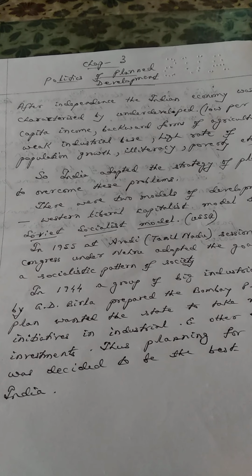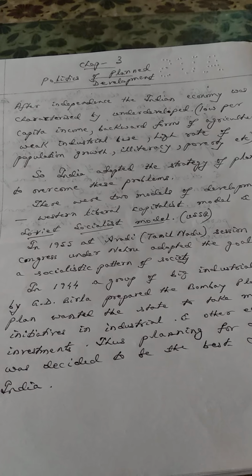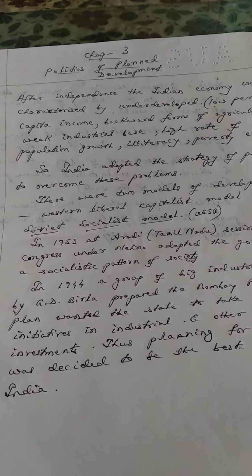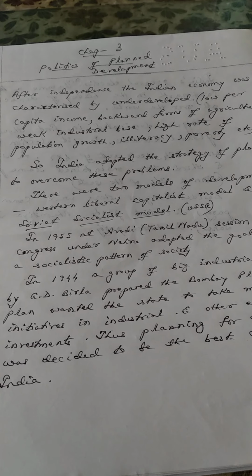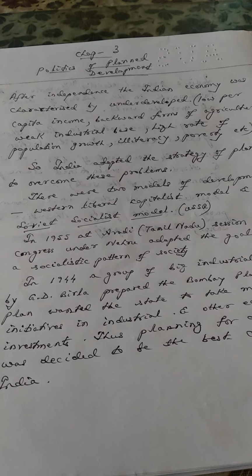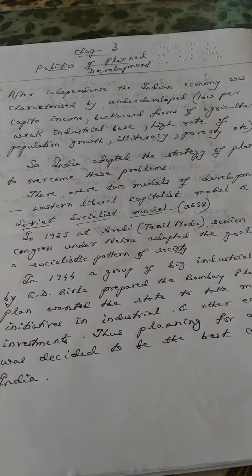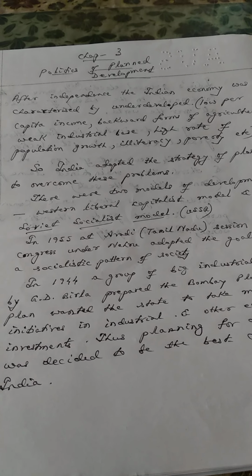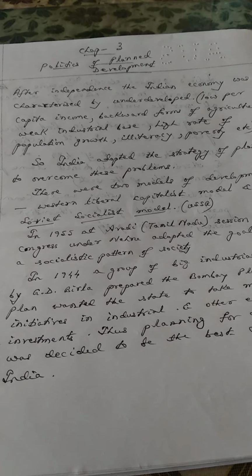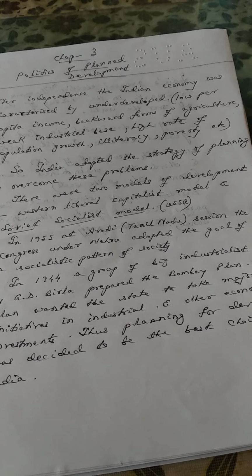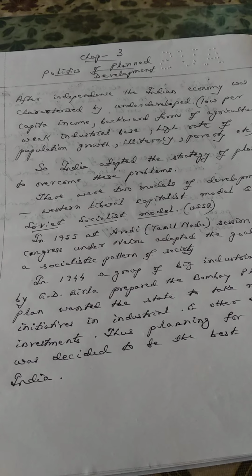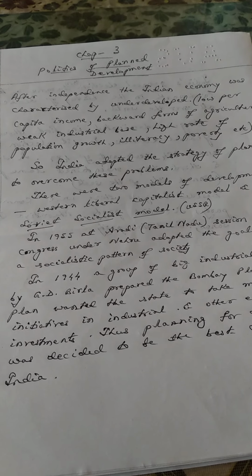So let's start. After independence, the Indian economy was characterized by underdevelopment. We have seen many things like low per capita income. There was no income in the hands of the people. That led to low per capita income, and backward forms of agriculture, because at that time people used a primitive process of agriculture, and that made the Indian agricultural process weak. There was no industrial base in India at that time. High rate of population growth. Even at that time, many people were there in India. Illiteracy is the biggest hurdle to Indian development. Poverty and famine, all these things happened during the time of independence. Lots of people didn't have work to do, and all these things led to poverty in India.